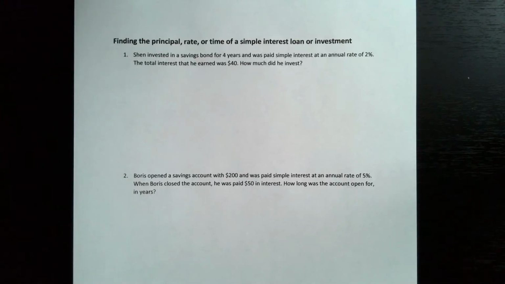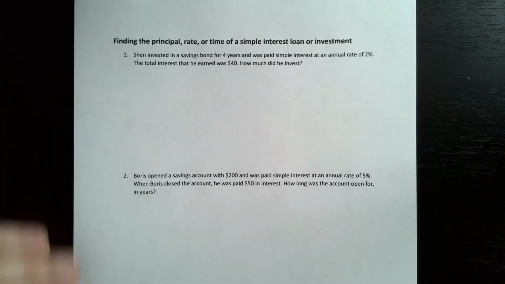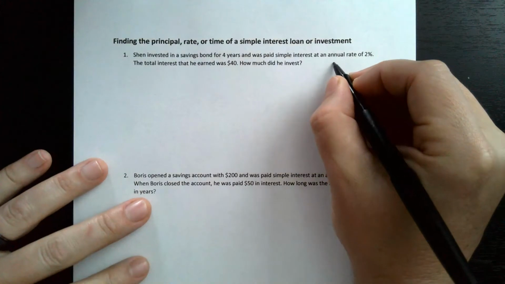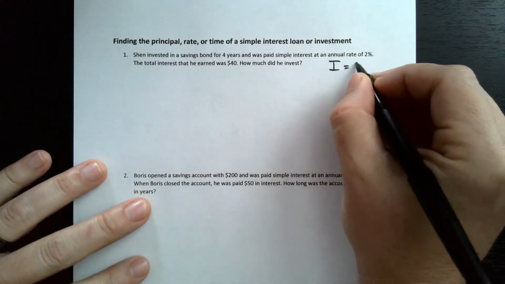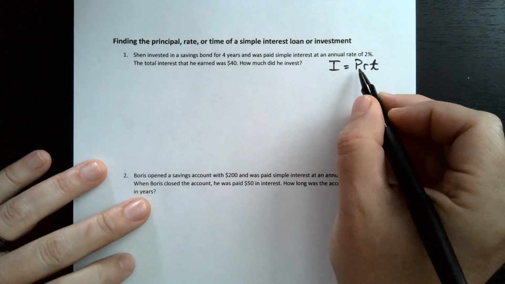In this video, we're going to find the principal, rate, or time of a simple interest loan or investment. So one of them is going to be unknown, and we'll have to figure out which one it is. Okay, so first of all, let's remind ourselves of what the simple interest formula is. It's I is equal to P times R times T.